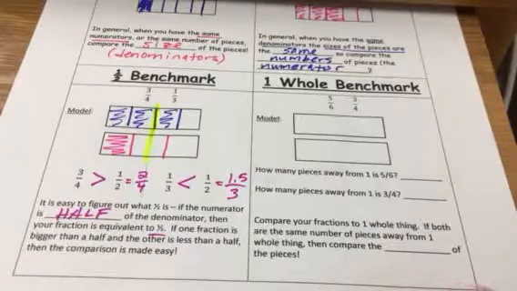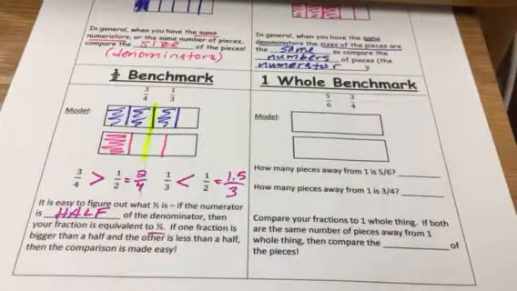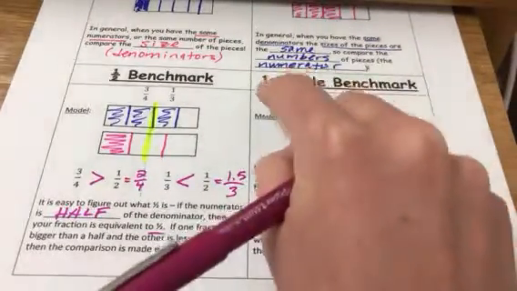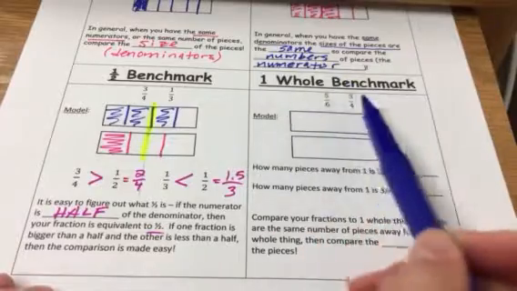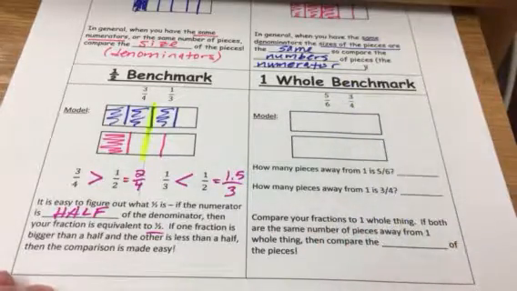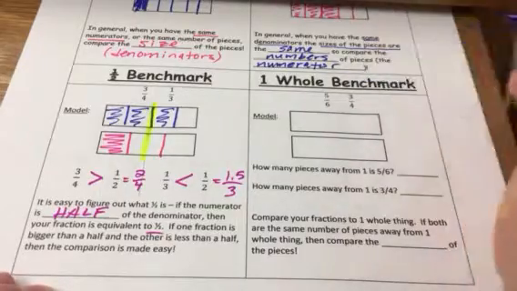And then we have another nice method. It doesn't work all the time, but sometimes works. It's called the one-whole benchmark. With the one-whole benchmark, we're going to compare our fractions to having one whole thing, and we're going to see how many pieces away from a whole that we have. So let's model these first.